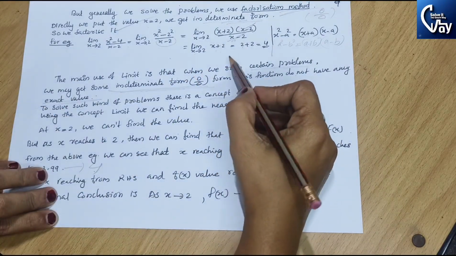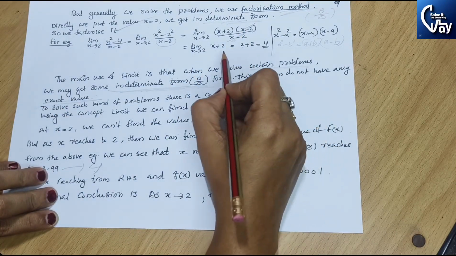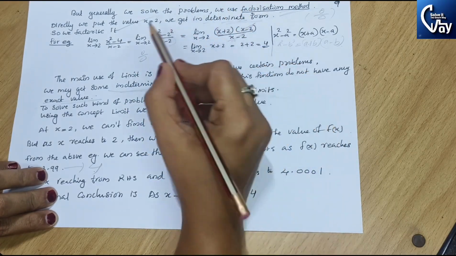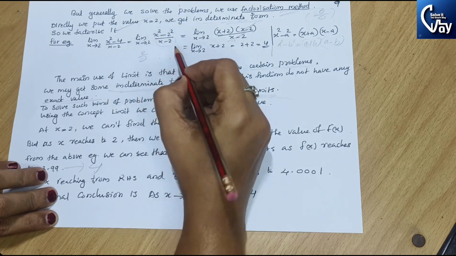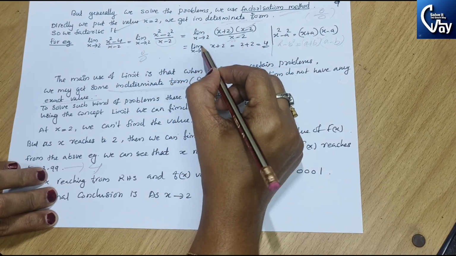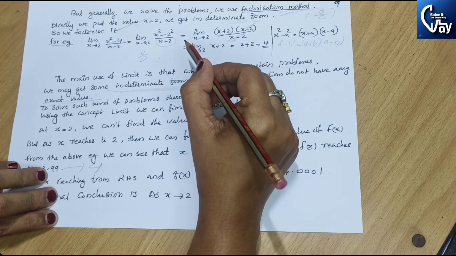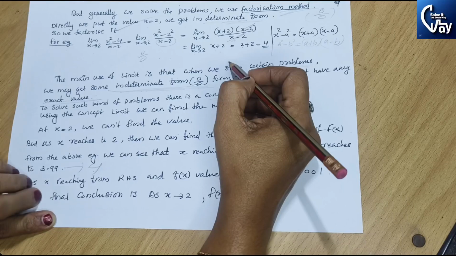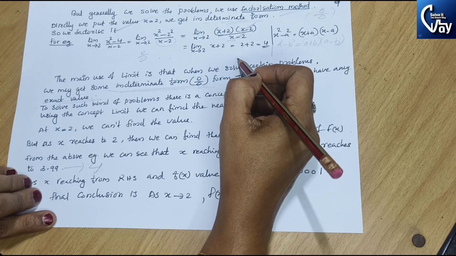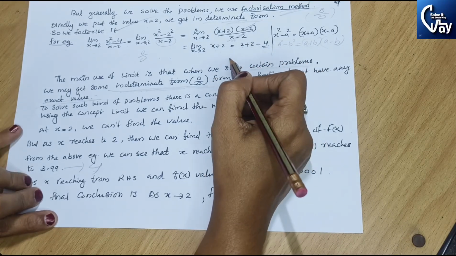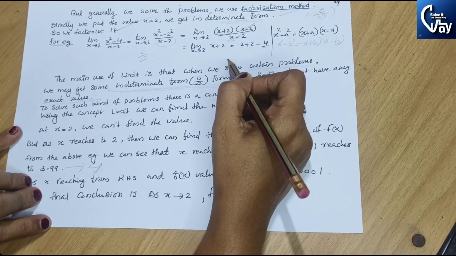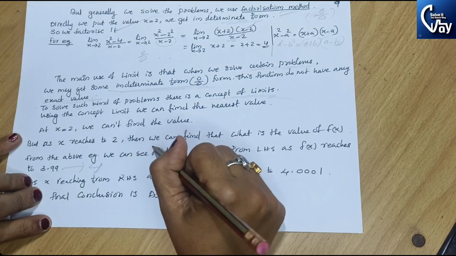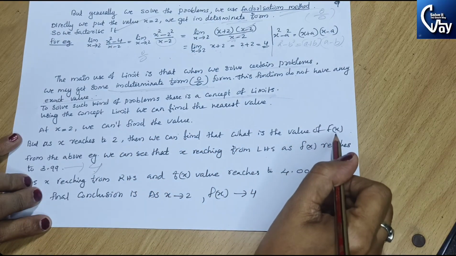The main use of limit is that when we solve certain problems, we may get an indeterminate form, that is 0 by 0. So this function does not have any exact value. To solve such problems, there is the concept of limits. Using this concept, we can find the value it is nearest to, not exactly at that value. In this case, not exactly at x equal to 2. We can't find the value at that point. As x reaches 2, we find what the value of f of x is.